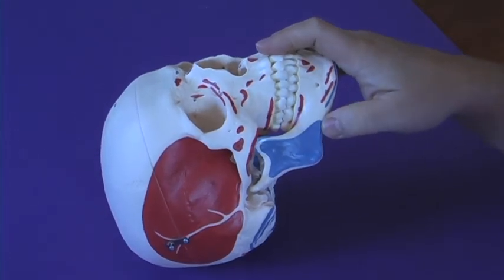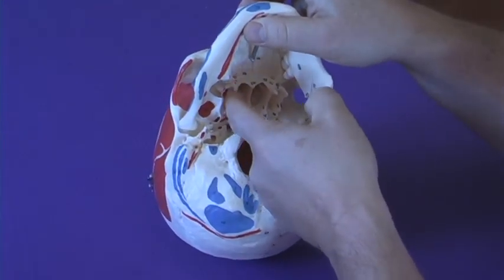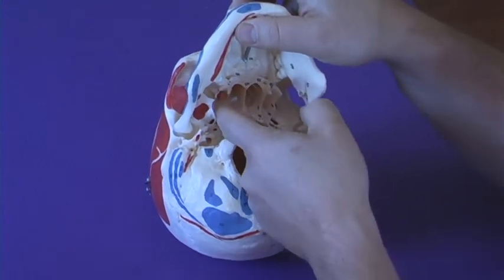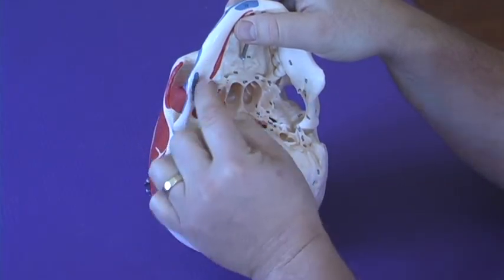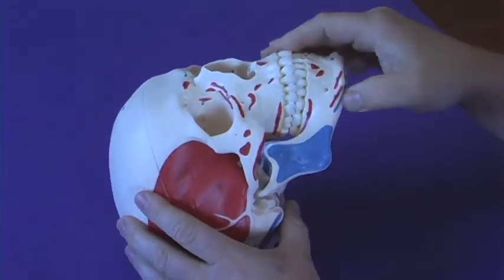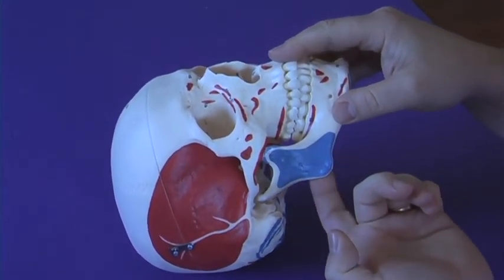The medial pterygoid muscle comes off the medial pterygoid plate of the sphenoid and inserts onto the inside corner of the angle of the mandible here. So some people will access the muscle from reaching in this way.